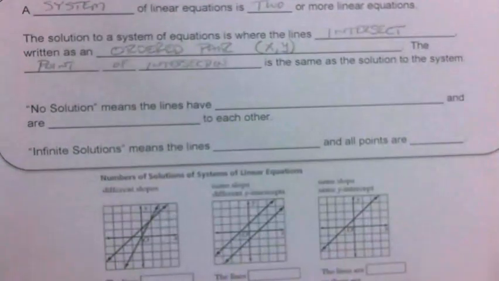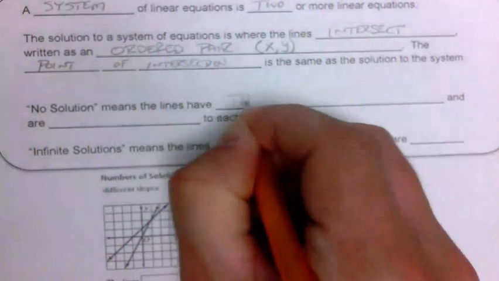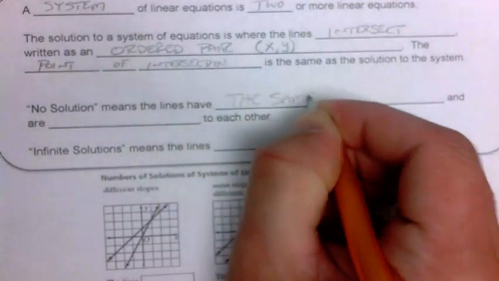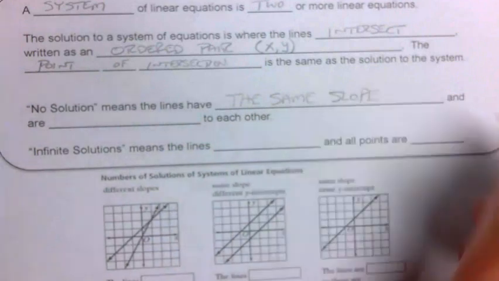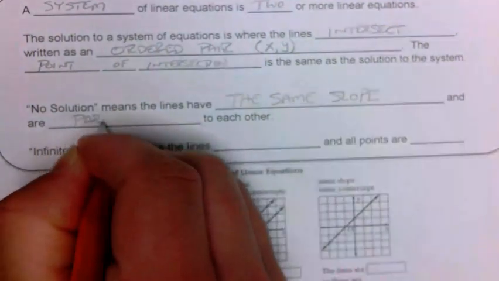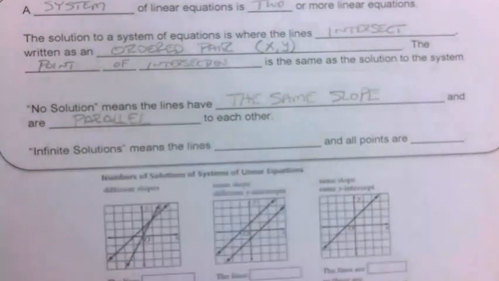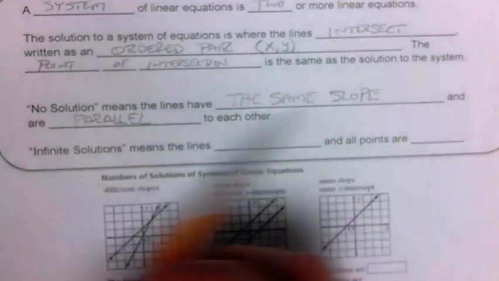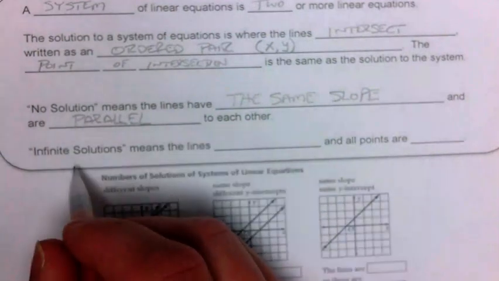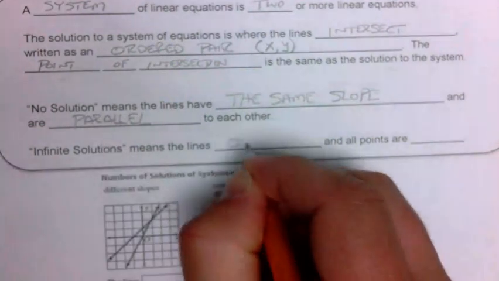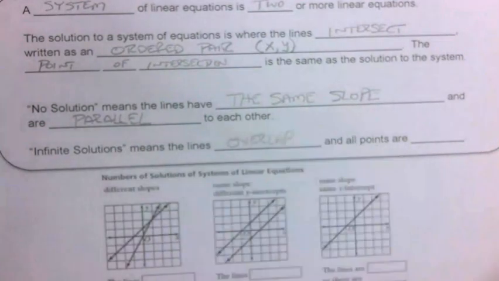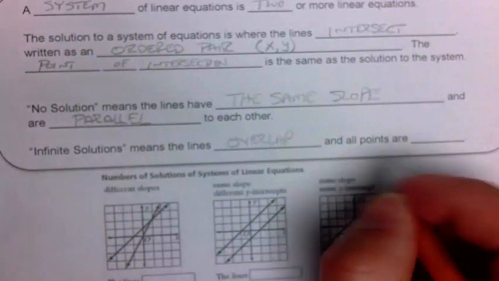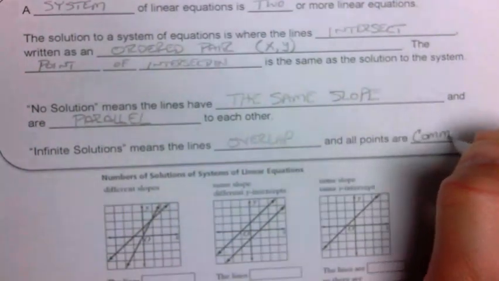All right, so again, to have a solution, the two lines are going to have to intersect. If there is no solution, well, this means that the lines have the same slope. And if the lines have the same slope, this means that they are parallel to each other. Parallel lines are never going to intersect, so there will be no solution to a system if the lines are parallel. Infinite solutions means that the lines overlap each other, meaning that they have the same slope and the same y-intercept, and all points are common.